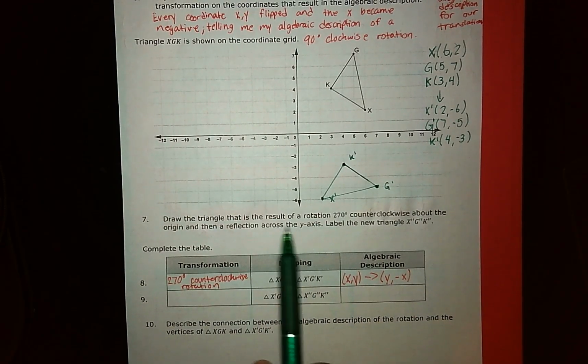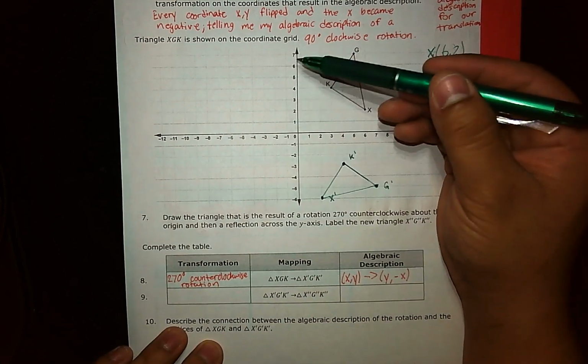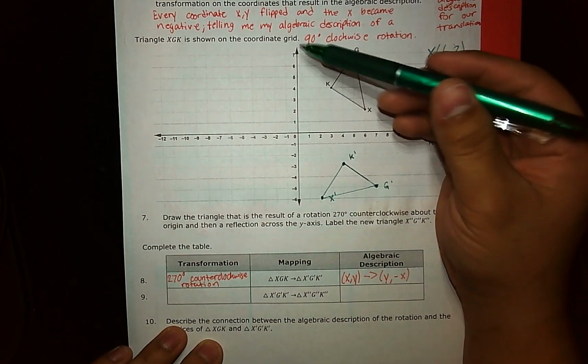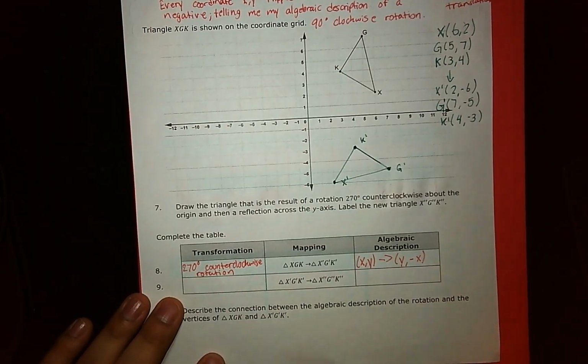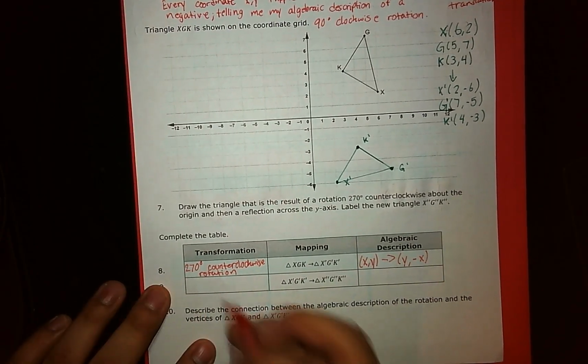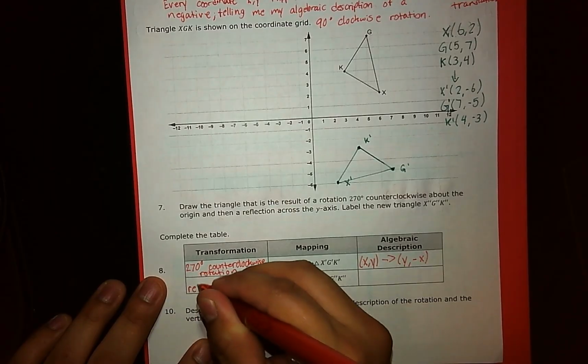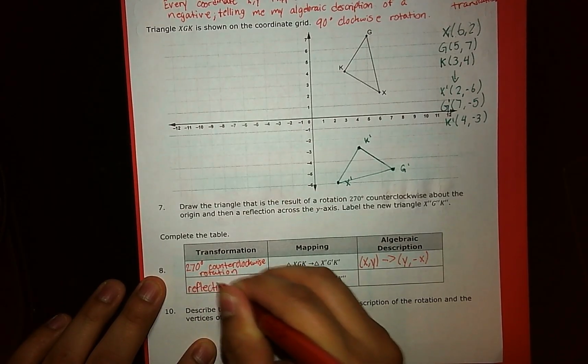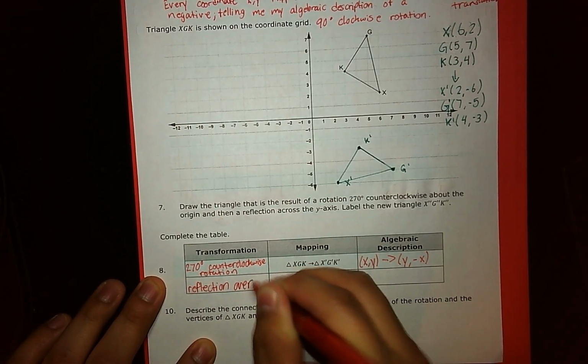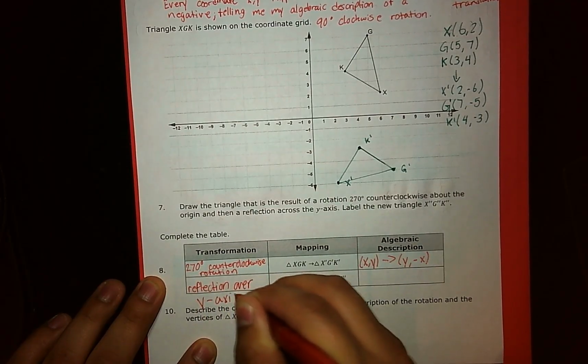All right, we got to reflect over the y-axis, right? Over the y-axis, which is this line. So we can label this then. Our next transformation is a reflection over the y-axis.